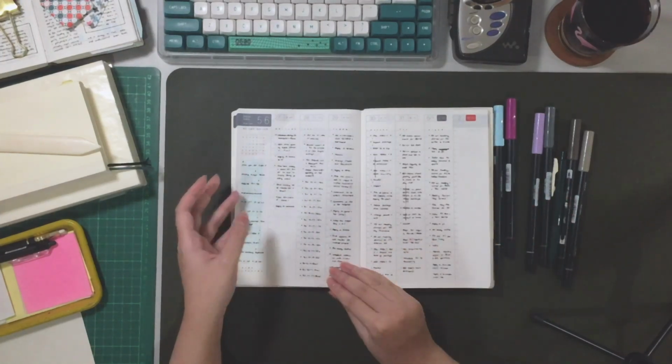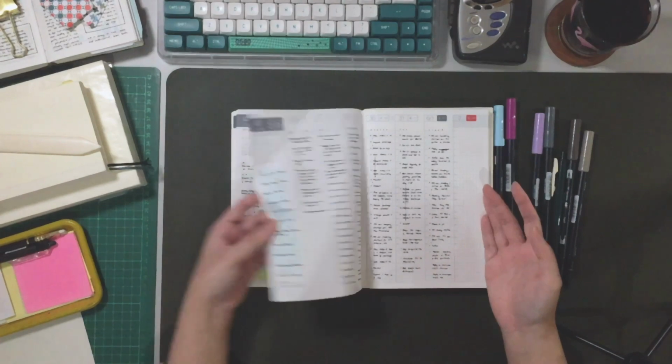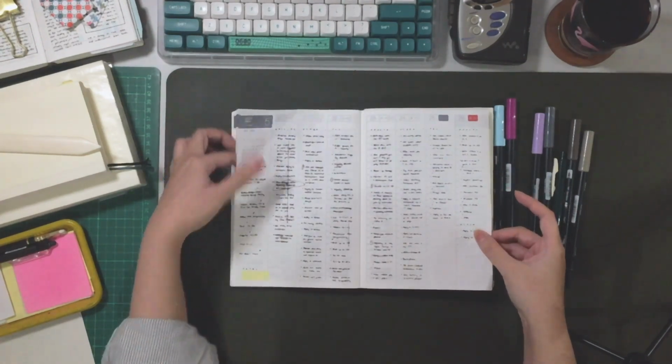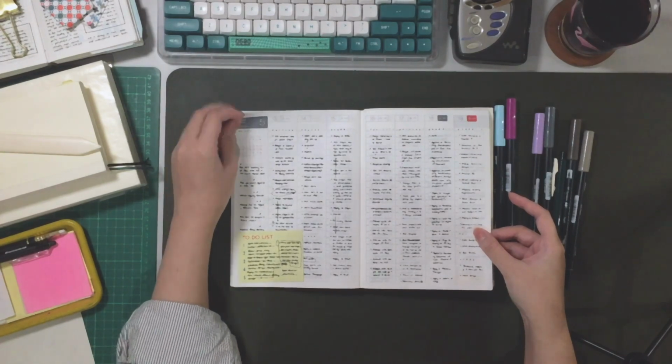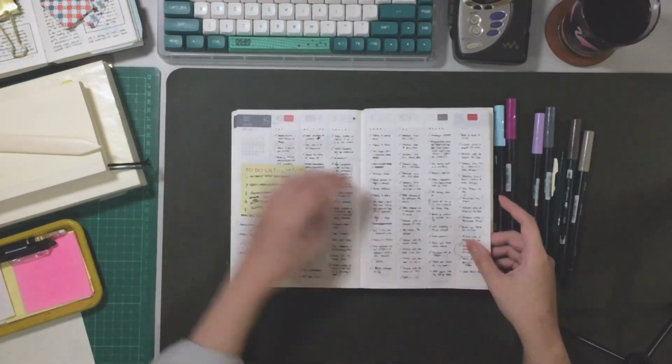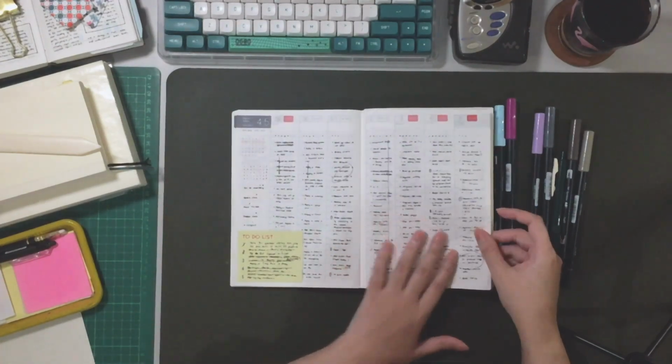But yeah, those are all of my May weekly spreads. Maybe I should show you one more time. They're not that interesting because they're pretty functional and minimal, but I don't know. To me, it looks pretty satisfying, so I hope it will be for you as well.